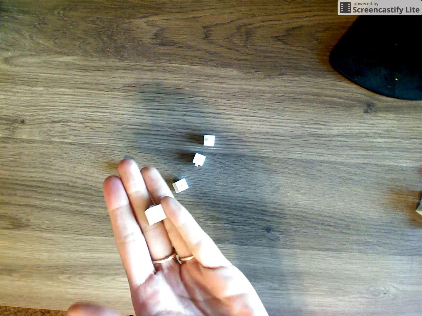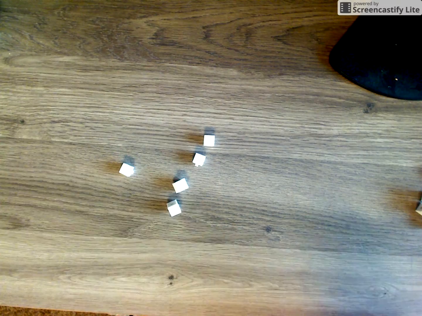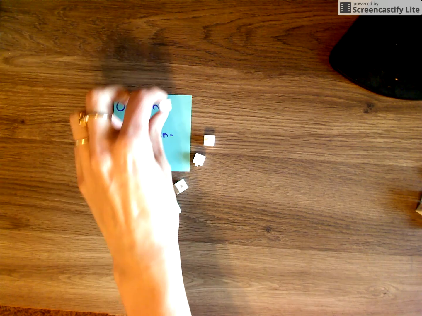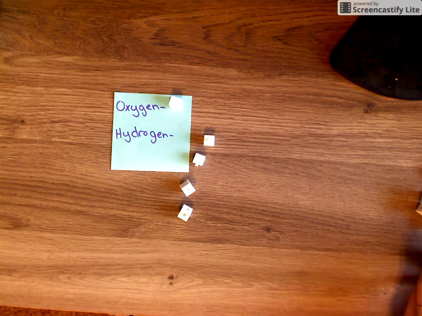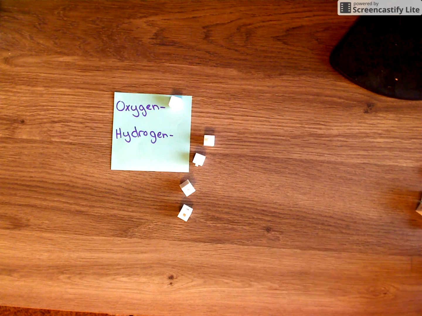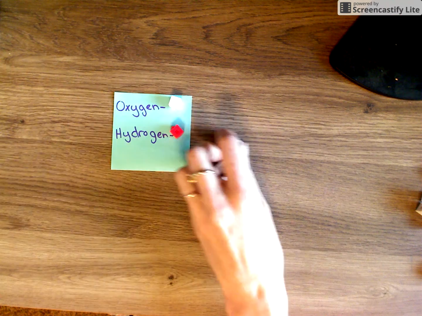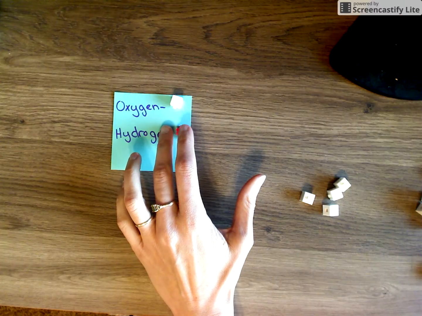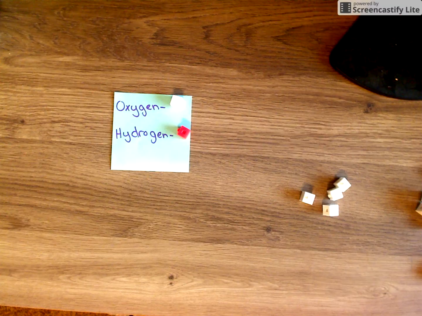Like these little cubes here, they can't be separated. They are their own unique thing. And in this case, we're going to have the white ones represent oxygen, okay? And I have some red ones, and the red ones are going to represent hydrogen. Oxygen and hydrogen by themselves, when you have one atom of each, you can't separate them. You can't break the oxygen down into something smaller. You can't break the hydrogen down into something smaller.